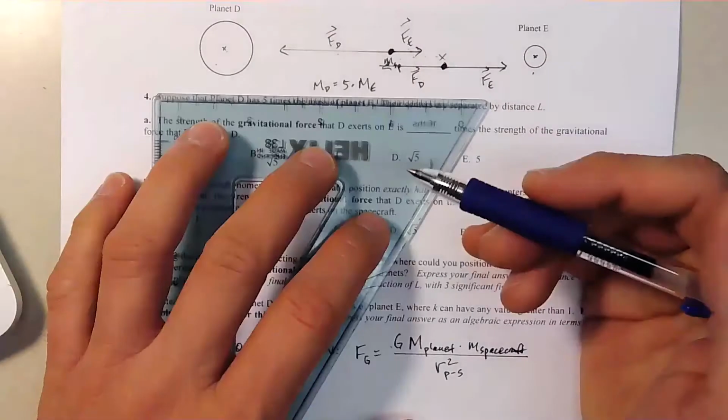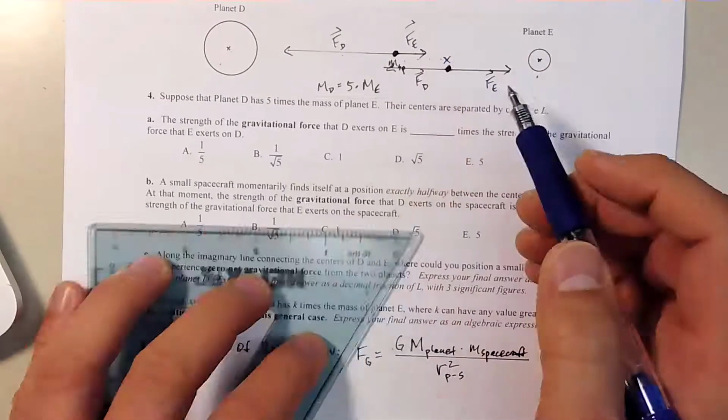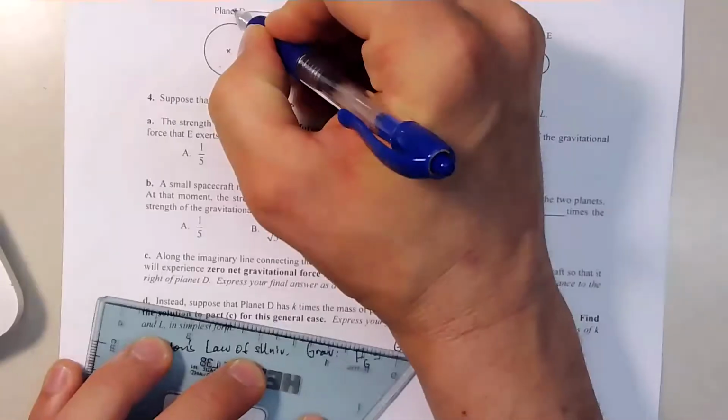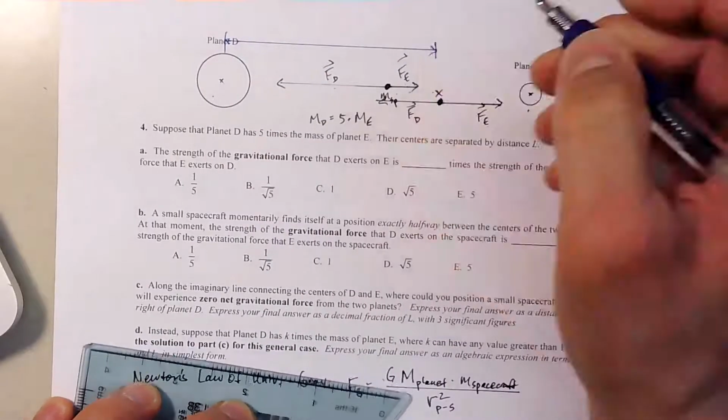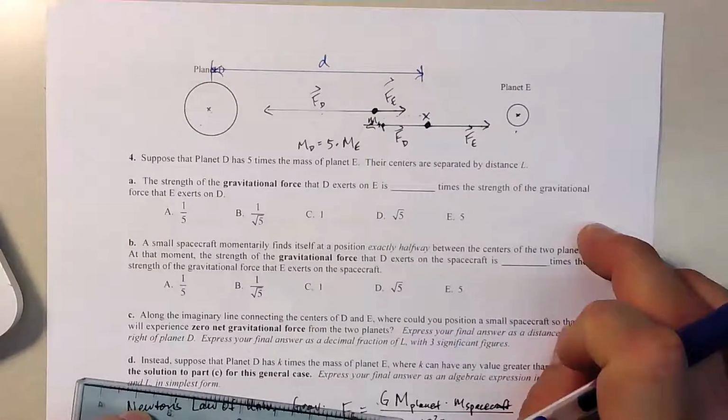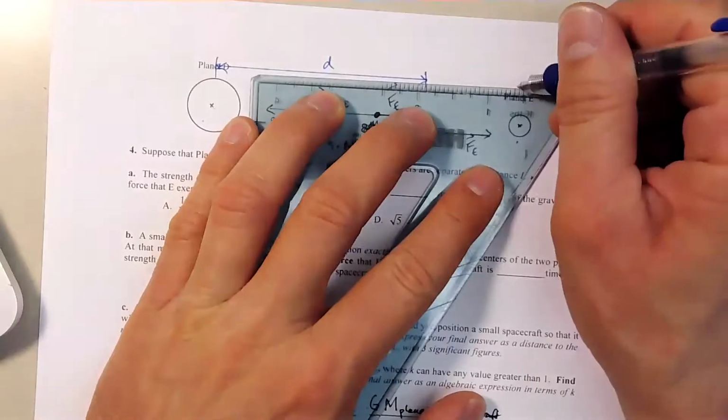So we're going to solve for this distance. I'm going to call that unknown distance d. You can call it anything you like.